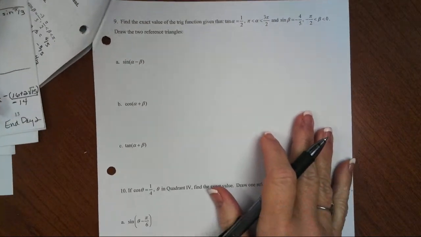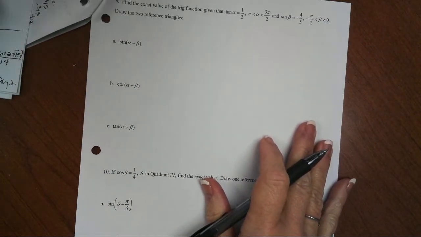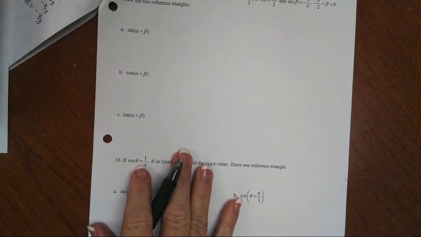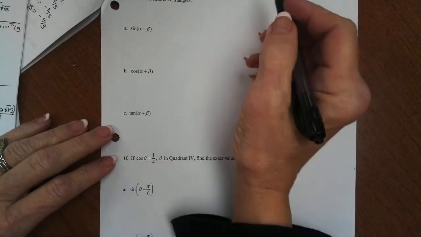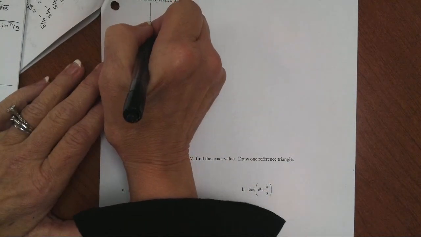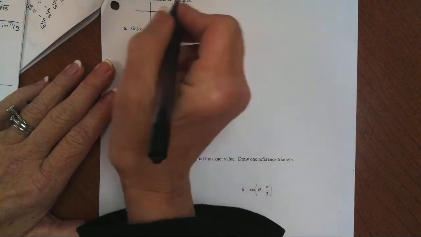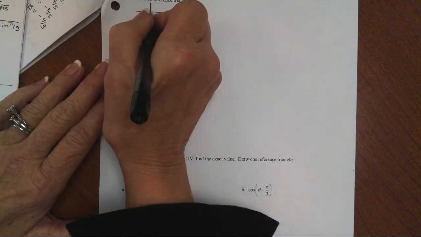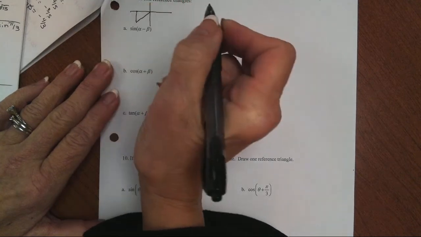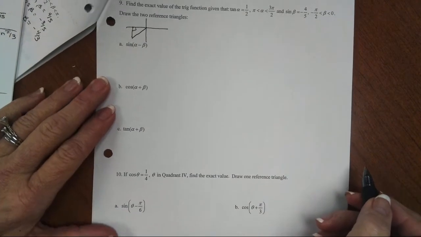And we're going to find the exact value of the trig function that has this as the tan, and in quadrant 3 it looks like. So we're going to draw the two reference triangles. So I'll draw the first one in quadrant 3. And it has tan of alpha is positive 1/2, but we know that both the sides in the third quadrant are going to be negative.